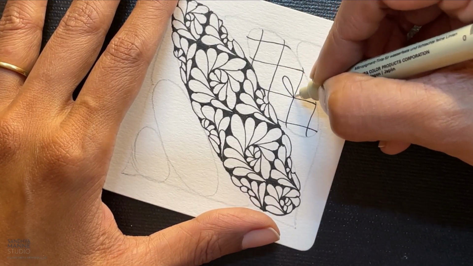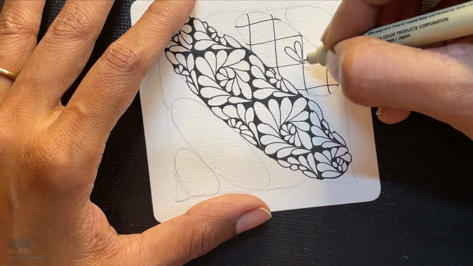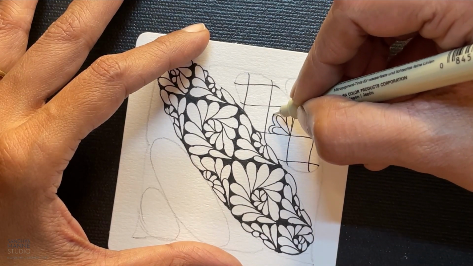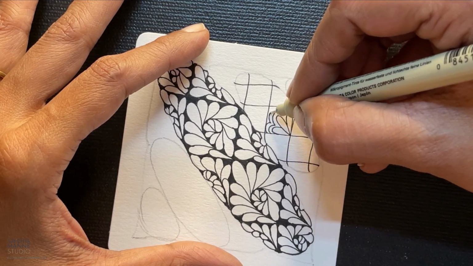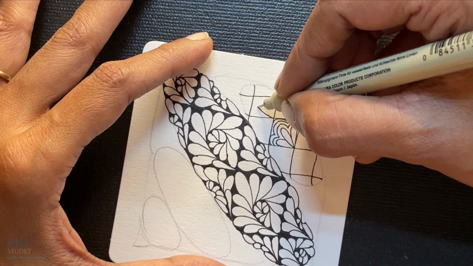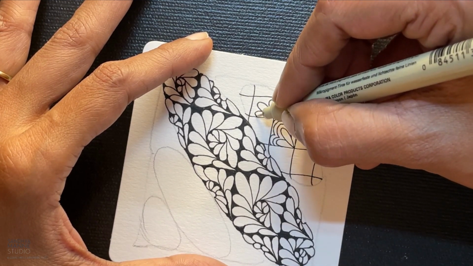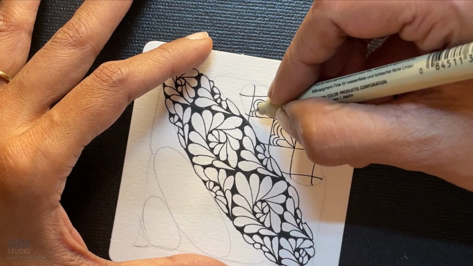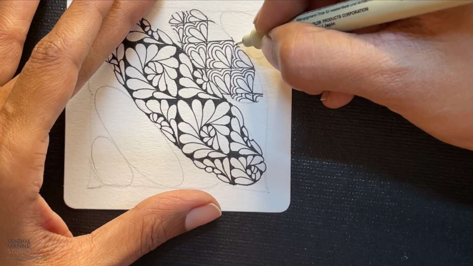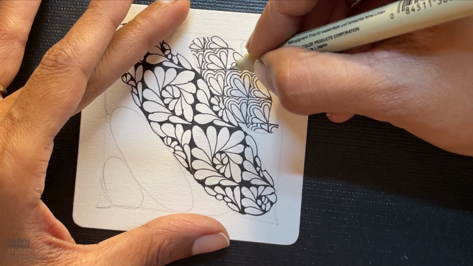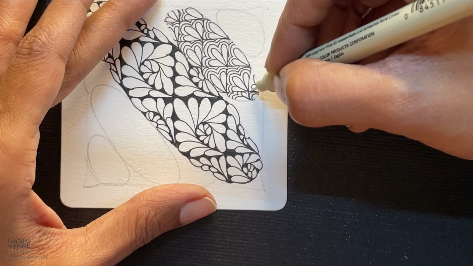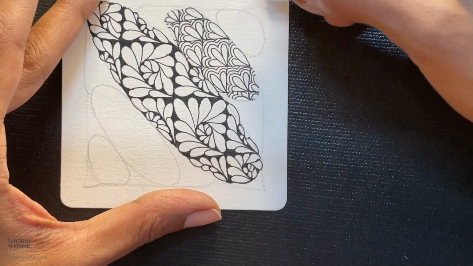We start with a petal like this, and then we add two more on the sides, and then I start adding auras. I'm going to do this on each of my squares in the grid. Okay, so like that.